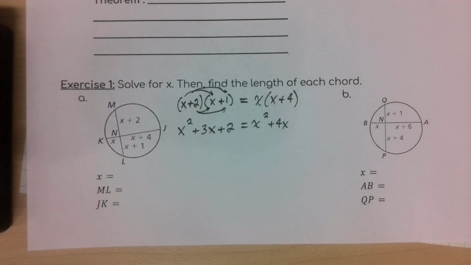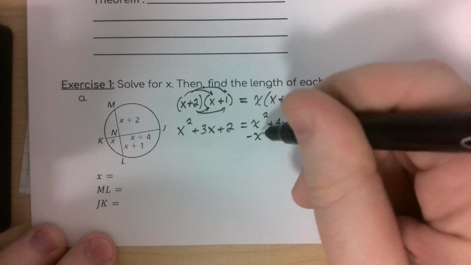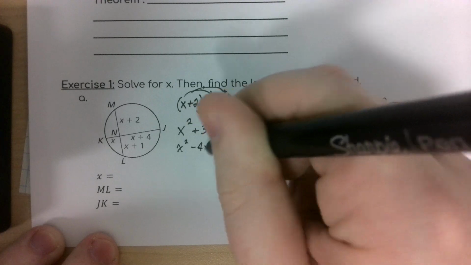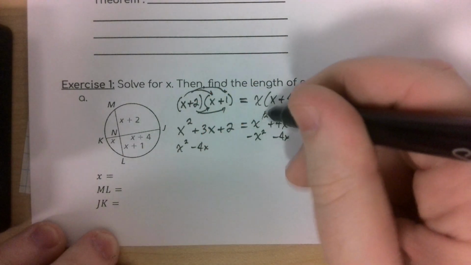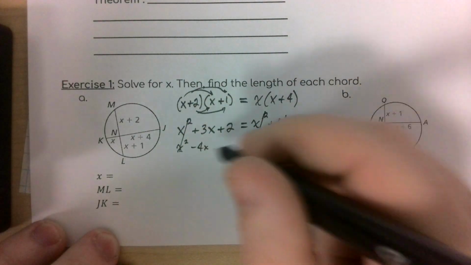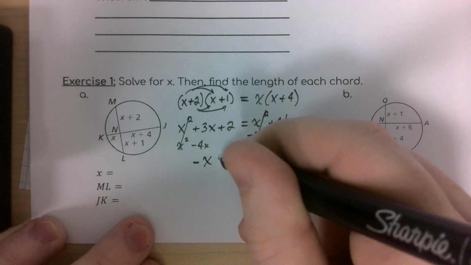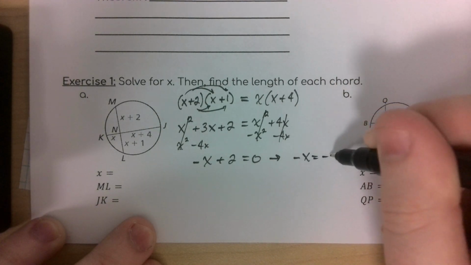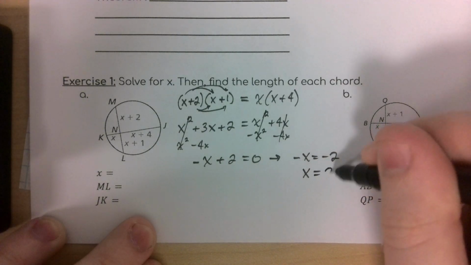We get lucky in this problem, though, because in order to solve a quadratic, we have to move all the x's to one side, and in many cases, move all the numbers to one side. I'm going to subtract x squared and 4x from both sides, and we'll see that this problem actually works out very nicely for us. Subtract x squared, and they cancel on both sides. Subtract 4x, and you end up with negative x plus 2 equals 0. And that could just be simplified to negative x equals negative 2, or x equals 2.